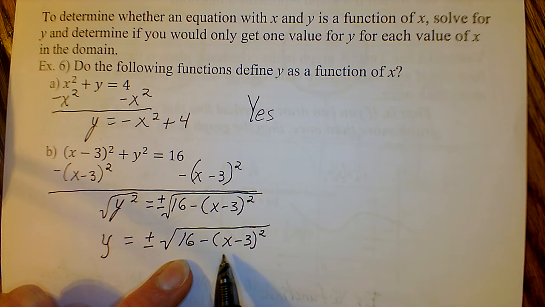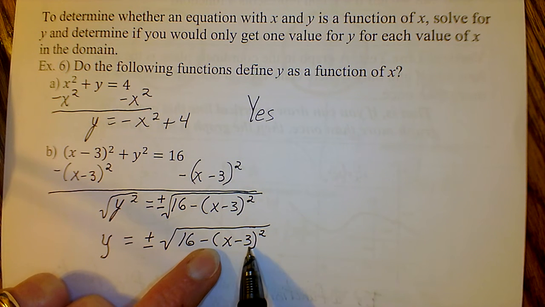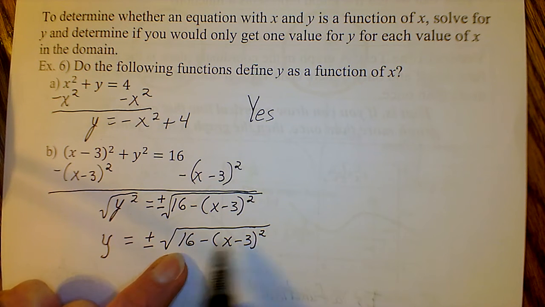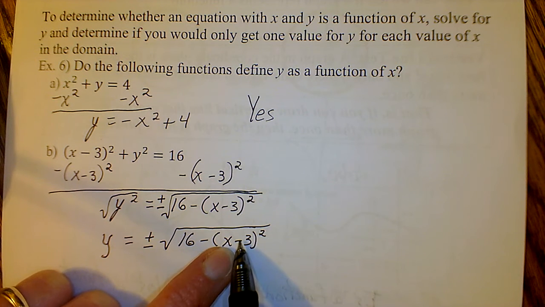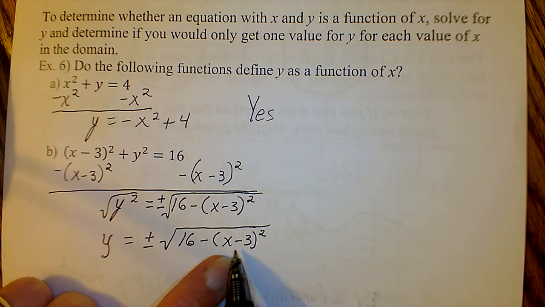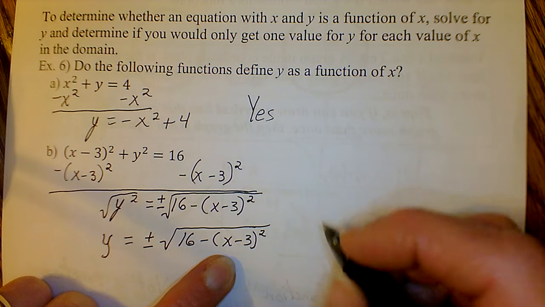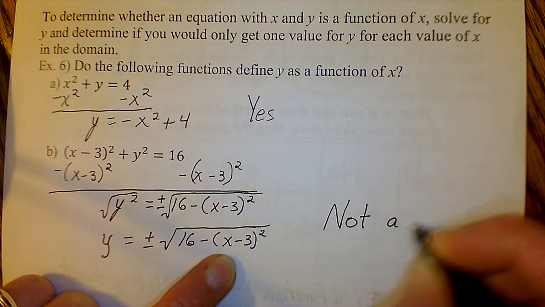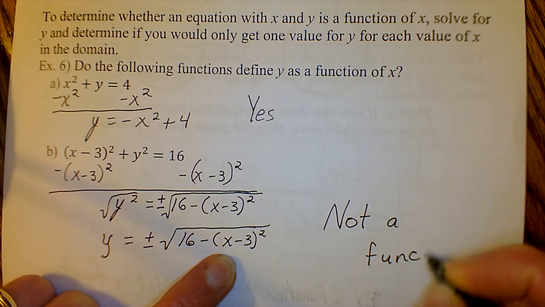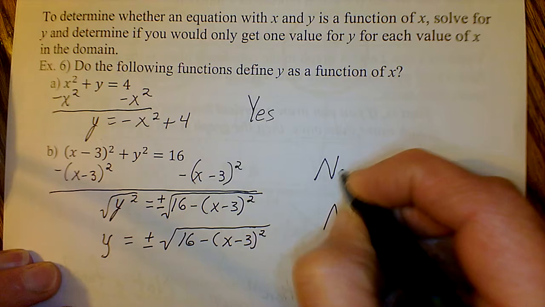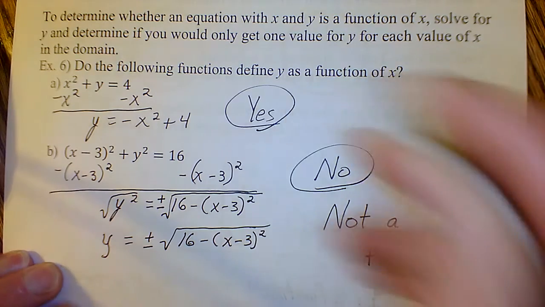So let's try 0. If we take 0 minus 3, that's going to give us negative 3. We're going to square that and get 9. 16 minus 9 is going to give us 7. And now y is going to be plus or minus the square root of 7, with just one value of x that we put in. And so even 0 proves to us that this is not a function. Okay, so that one would be a no. This one would have been a yes.